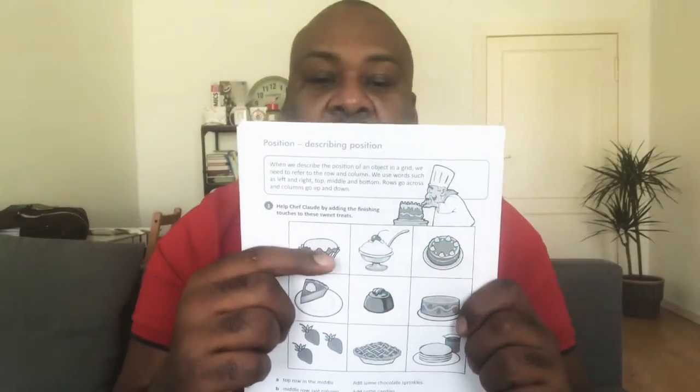So if we do number 1 first together, top row in the middle, add some chocolate sprinkles. That's quite easy. Top row. In the middle, well, it's not here, the middle must be there. This is the sweet product. It looks like some kind of pudding with a cherry on top.